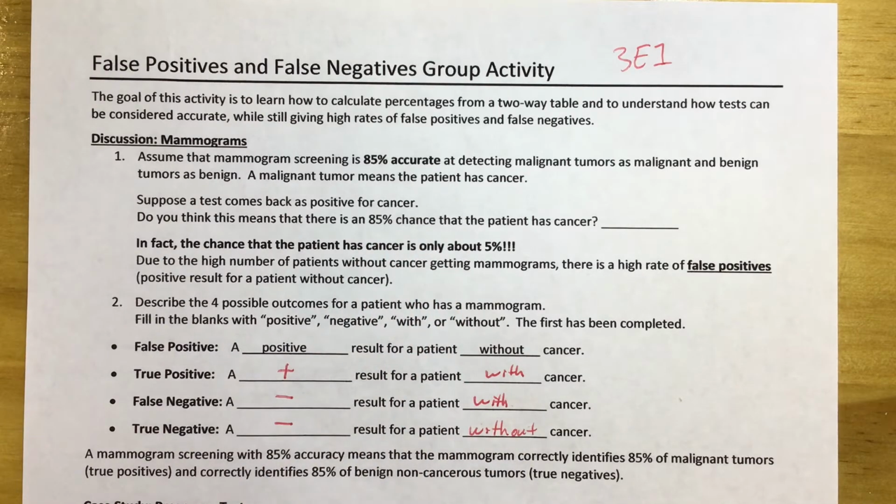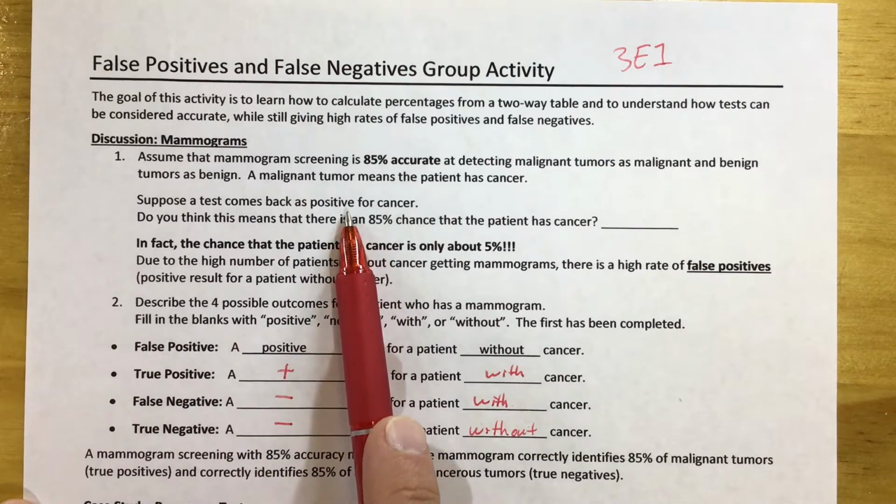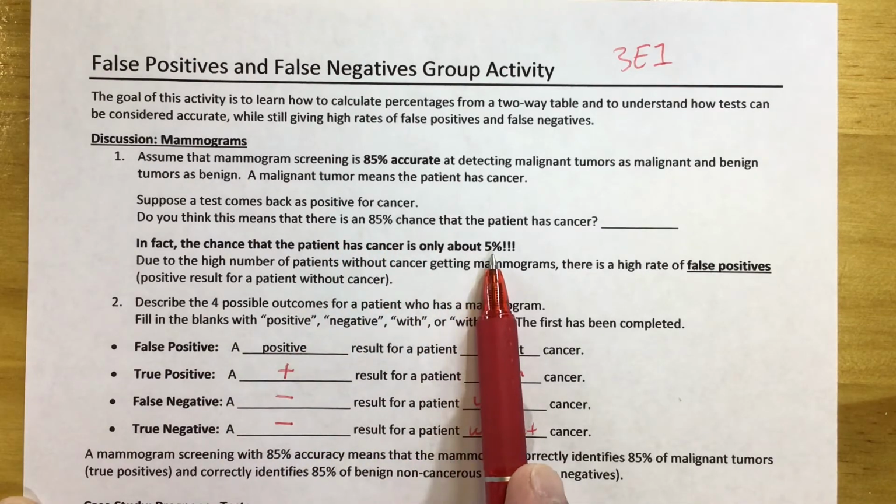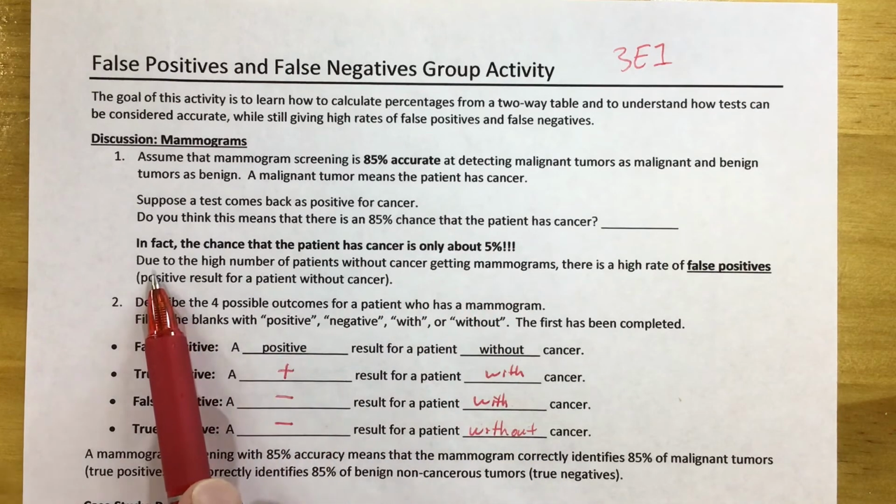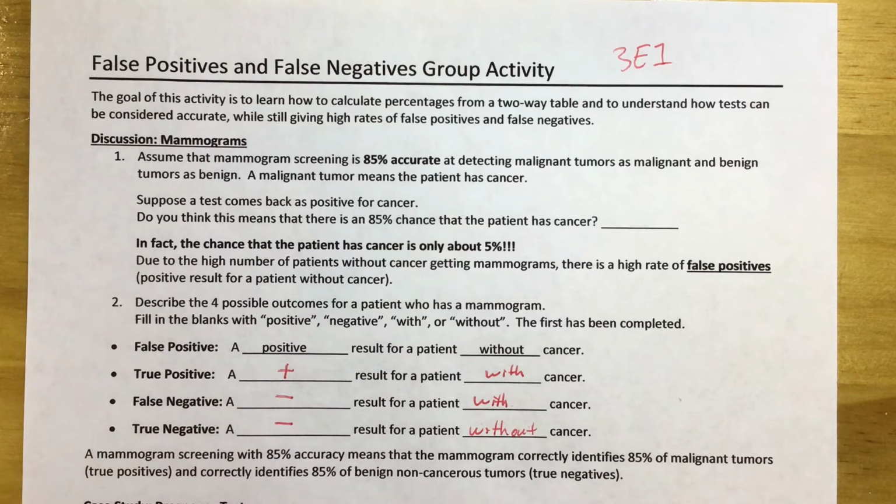Well, it ends up when you really start looking at the numbers here, that even though it comes back and says that it's positive, there's only about a 5% chance. The reason for that is it's a bit tricky to explain here just in words, but we're going to start to see it in the numbers, and I'll try and keep coming back to it.